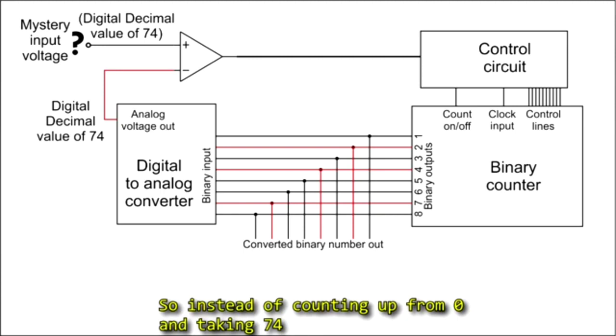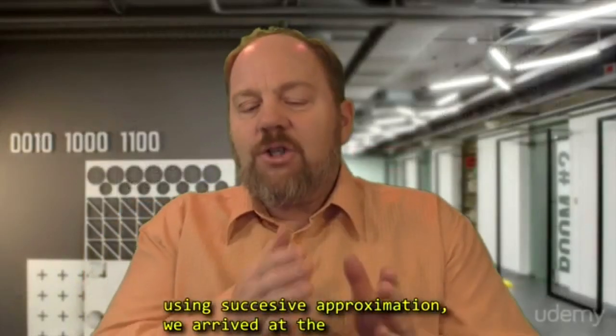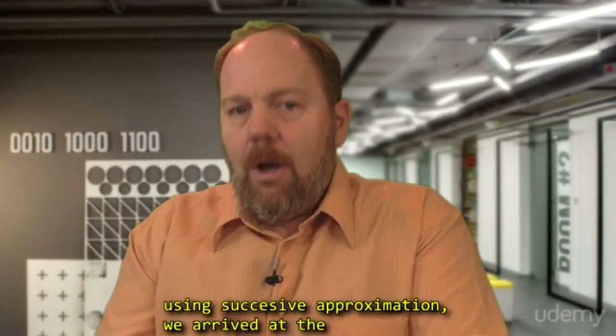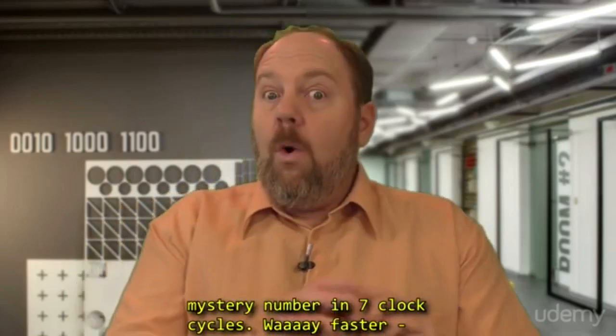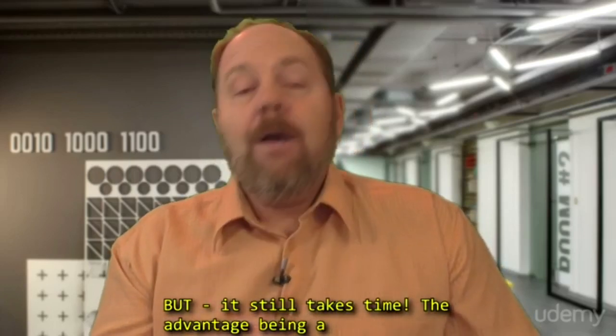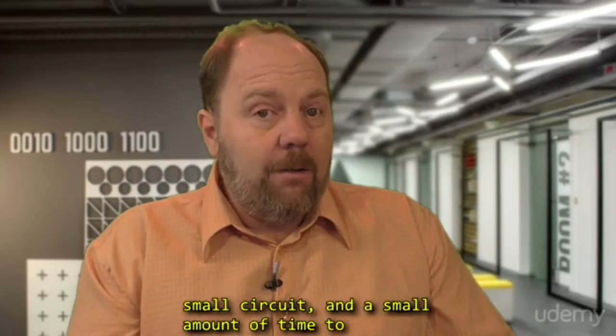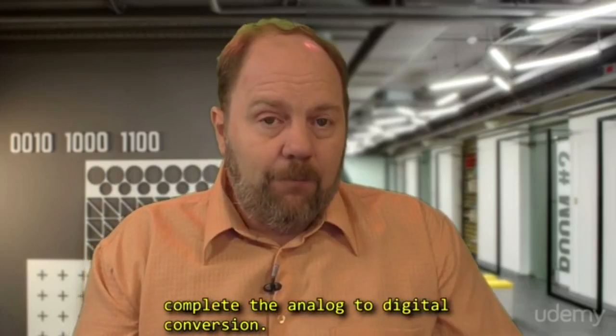So instead of counting up from 0 to 74 and taking 74 clock cycles to arrive at the mystery number, by using successive approximation, we arrived at the mystery number in 7 clock cycles. Now, way faster, but it still takes time. The advantage being a small circuit and a small amount of time to complete the analog to digital conversion.